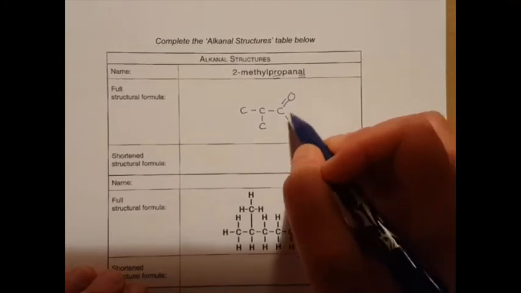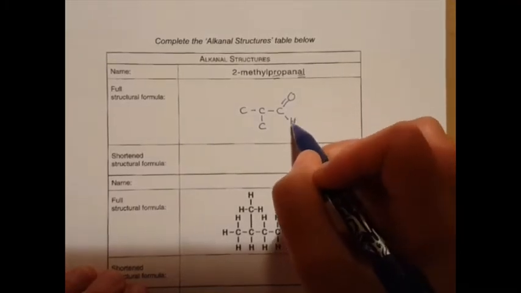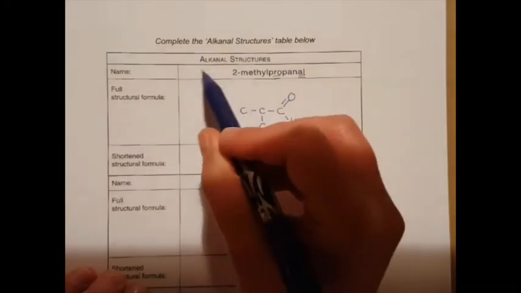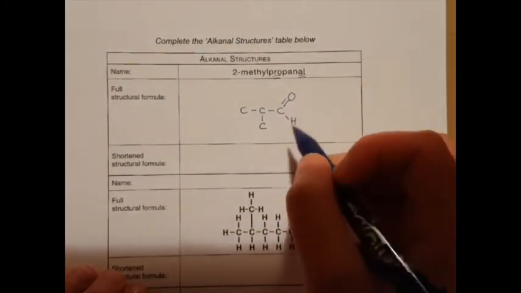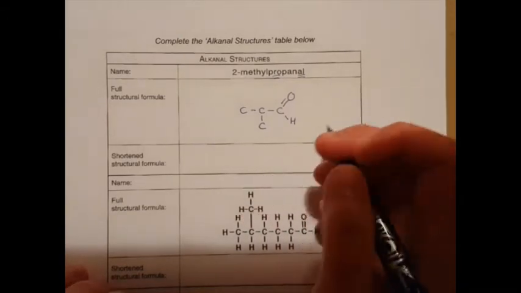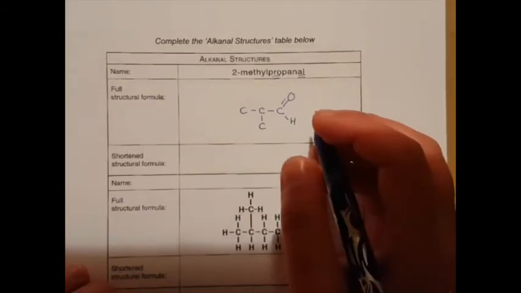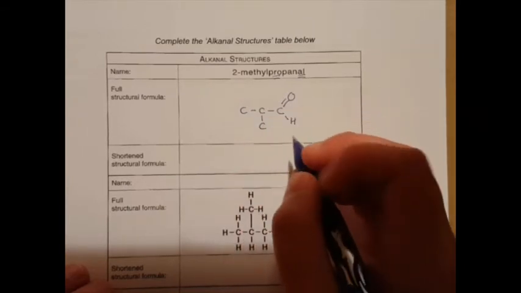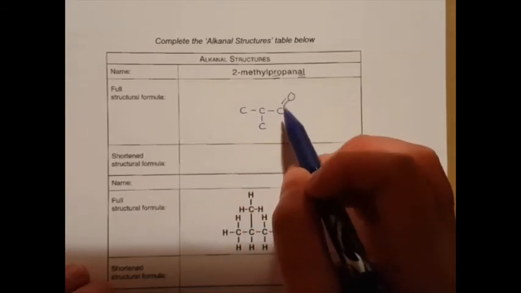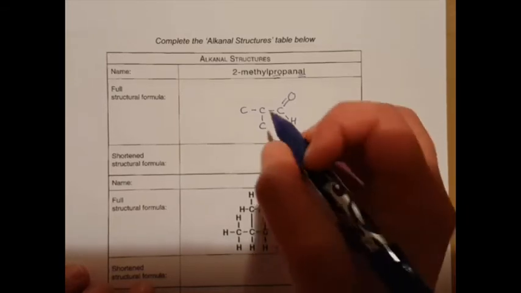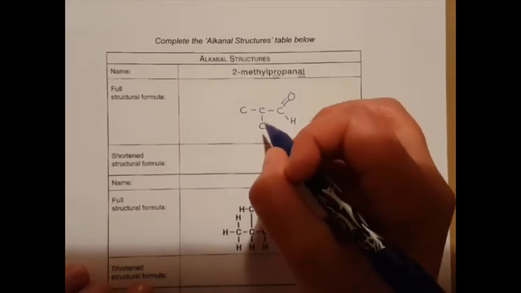Careful that you don't get the carbonyl group mixed up with the carboxyl group and accidentally draw an O and then an H here. That would be a carboxylic acid, not an alkanal or an aldehyde. Alkanal and aldehyde are kind of interchangeable at this level, but we could have something that's an aldehyde, but because it's a more complex structure, it wouldn't be an alkanal because it wouldn't follow the general formula that we just wrote on the previous page. Okay, just putting in the hydrogens now.